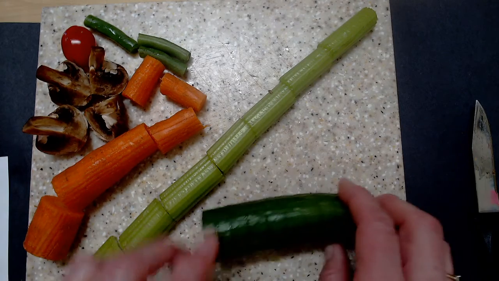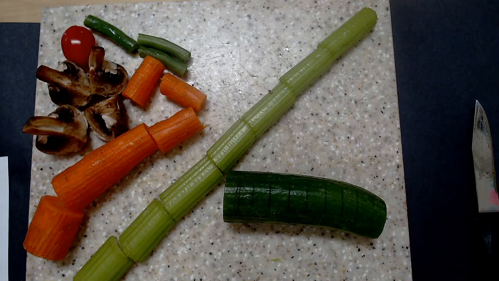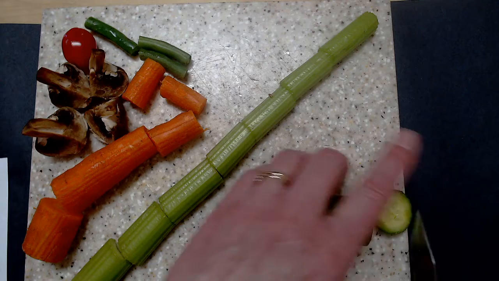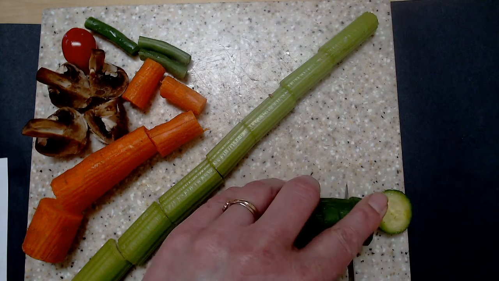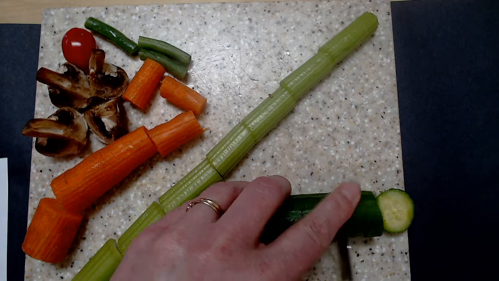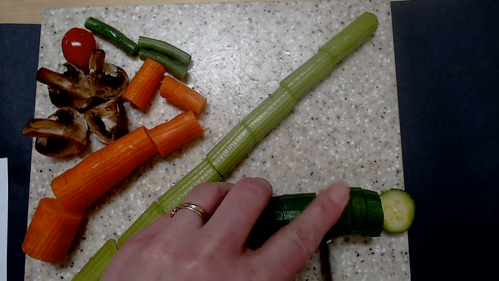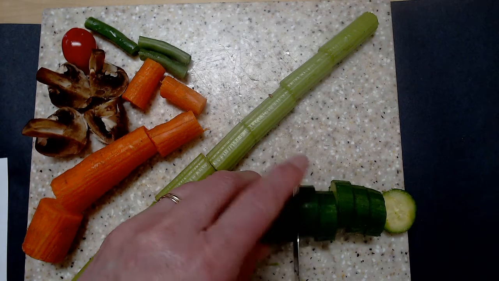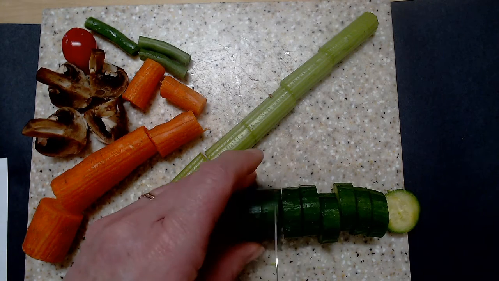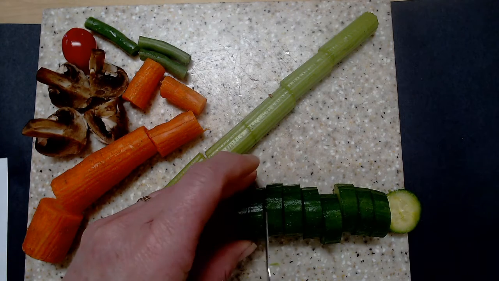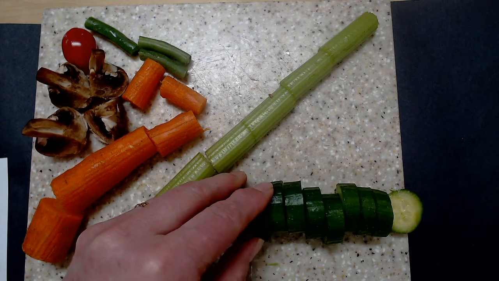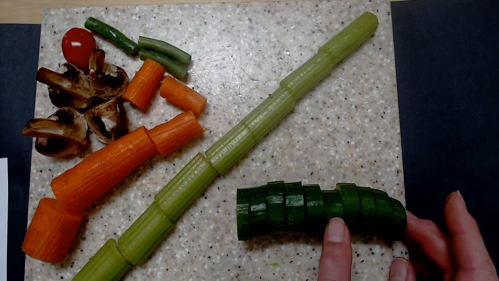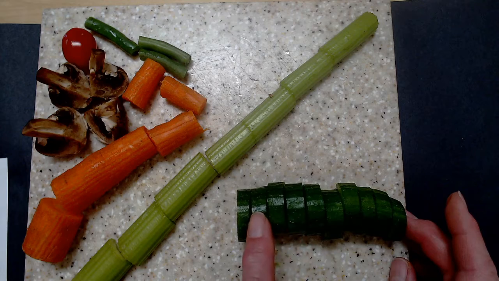And our last one is a little cucumber, okay? And our cucumber we're going to cut into 10 slices. 1, 2, 3, 4, 5, 6, 7, 8, and then a 9th cut makes us have 10 pieces. Let's double check. 1, 2, 3, 4, 5, 6, 7, 8, 9, 10.